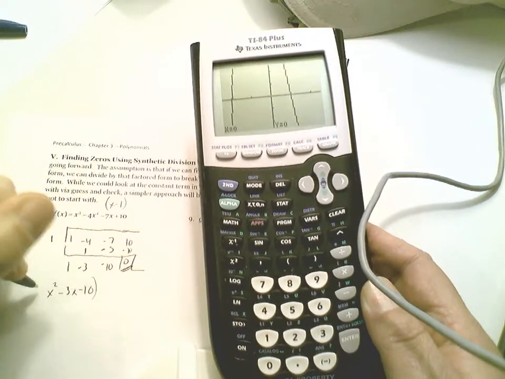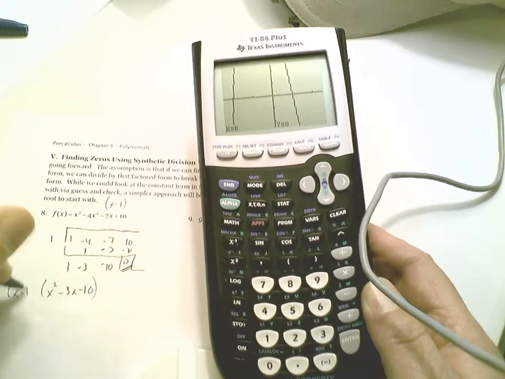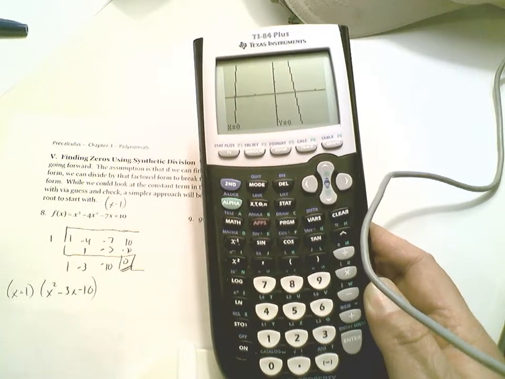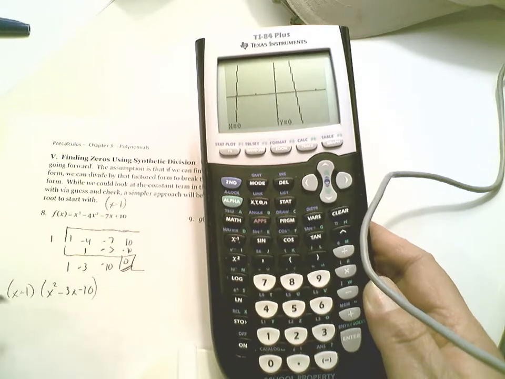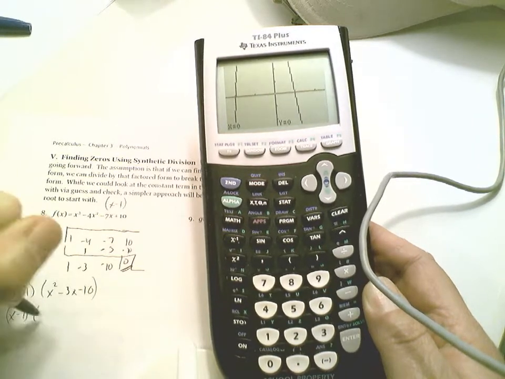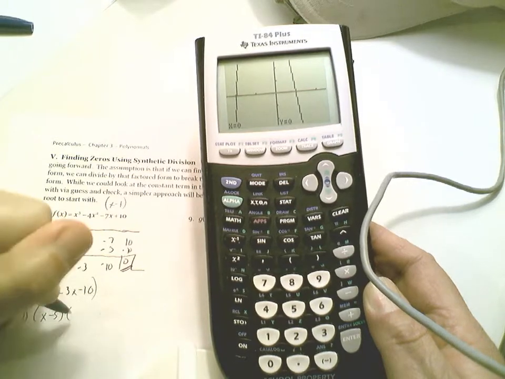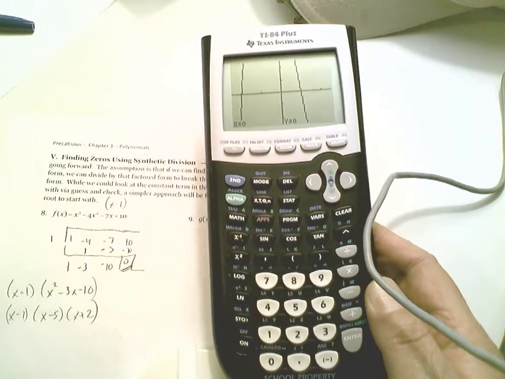And by the way, what's my fully factored form look like? It looks like this, x minus 1 times x squared minus 3x minus 10. Can I factor this? I sure can. x minus 1, x minus 5, x plus 2. I got all my roots.